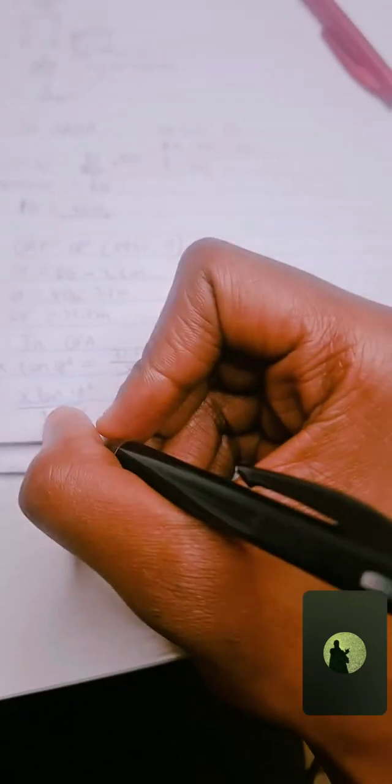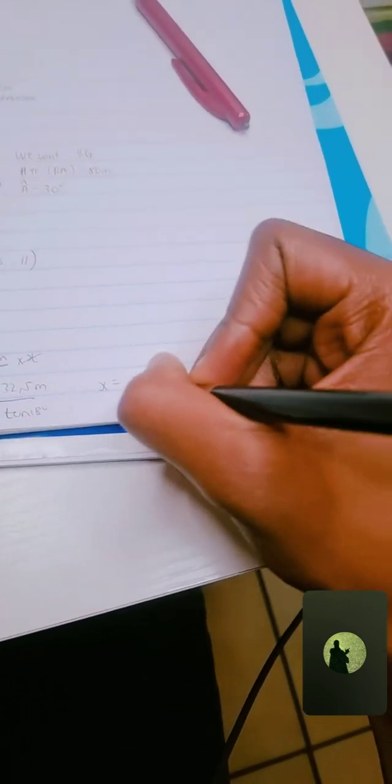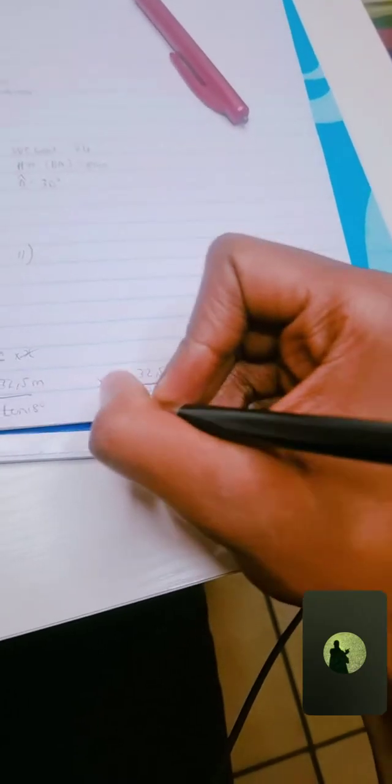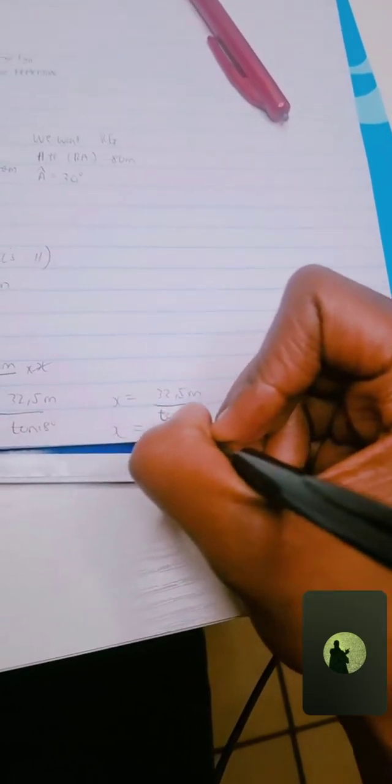And x is equal to 100 after rounding off. Is it 32.5 over tan 18? 100, is it? Okay, 100 meters. Wow, that's beautiful. That's like Usain Bolt, right?